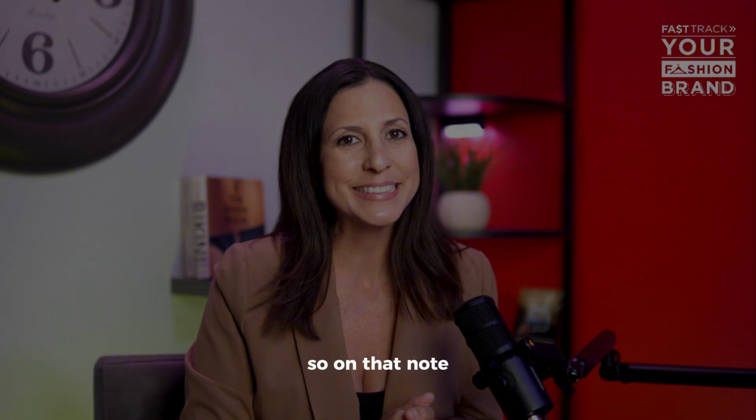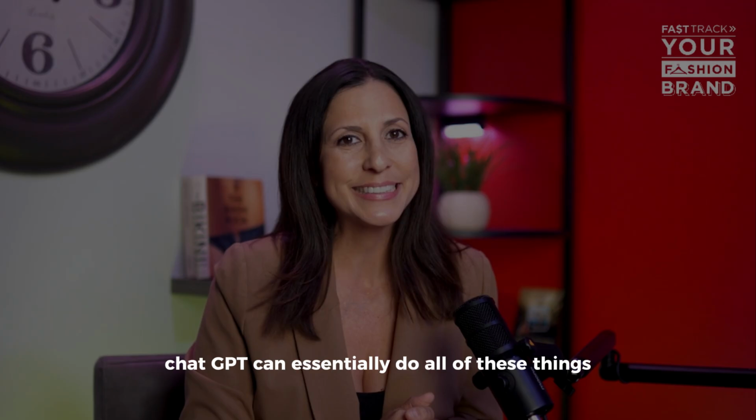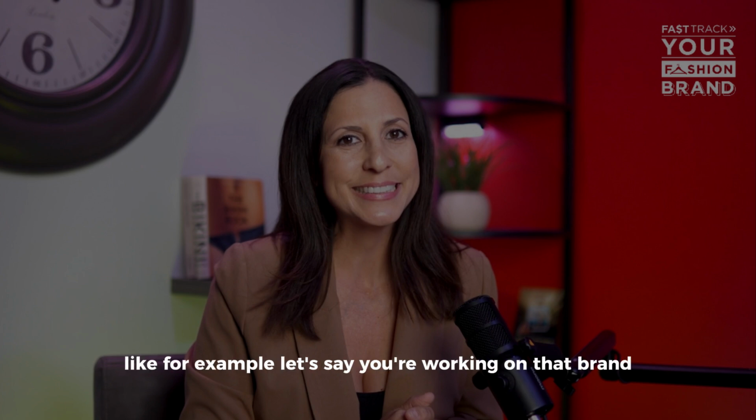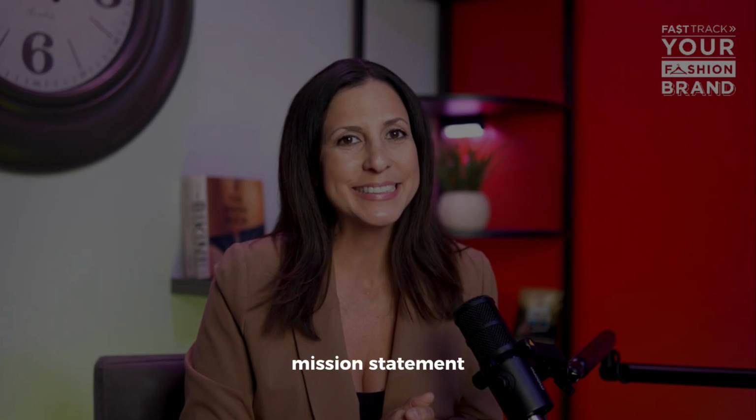So on that note, ChatGPT can essentially do all of these things. And yeah, it's going to be quick. For example, let's say you're working on that brand mission statement. You could prompt ChatGPT with something like, help me create a mission statement for a sustainable swimwear brand focused on eco-conscious women.